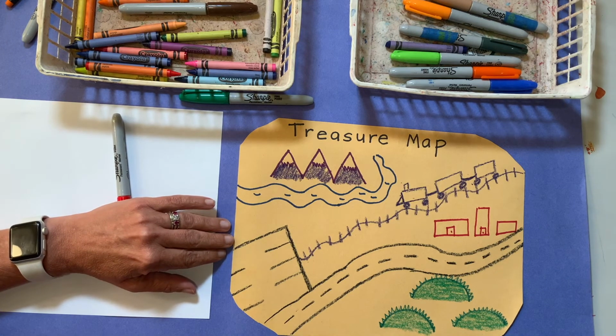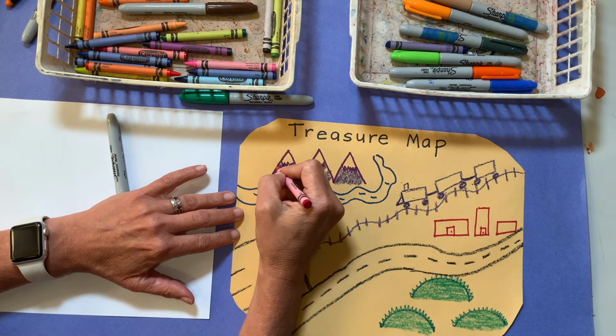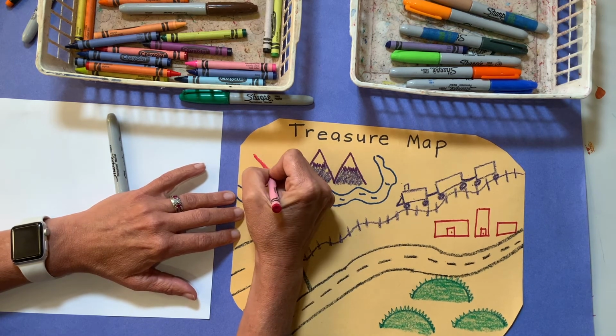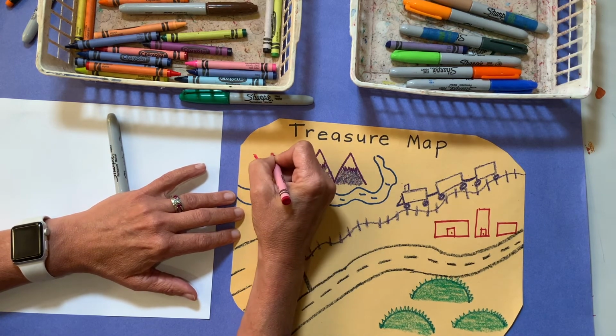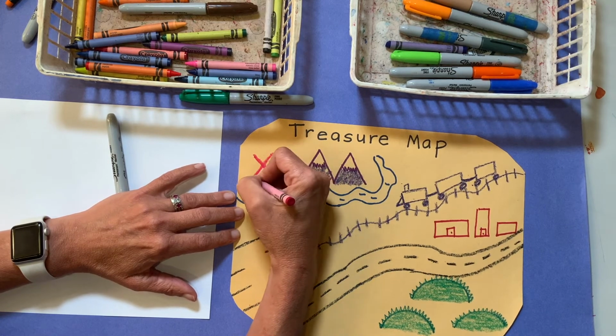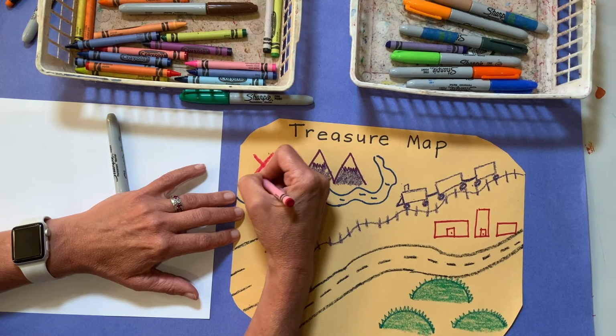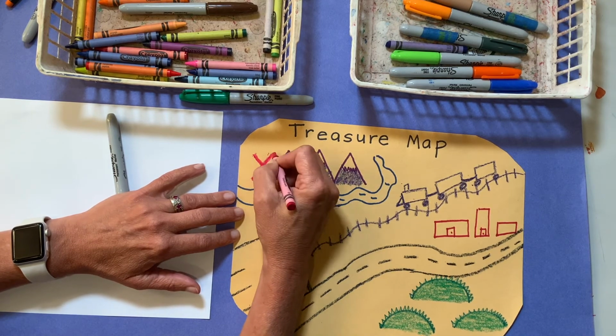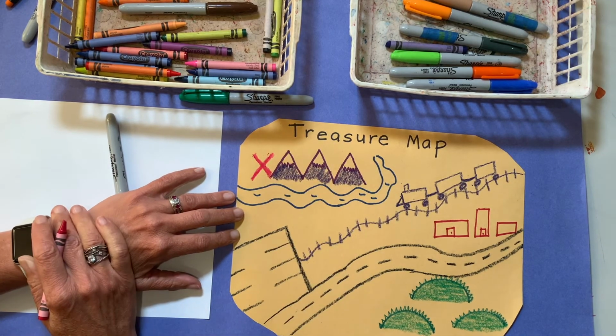I'm thinking I want to hide the treasure kind of near the mountains. So I'm going to make a dark red X kind of over here near the mountains. Can you find your red and draw your X? What would be your place to put your treasure?